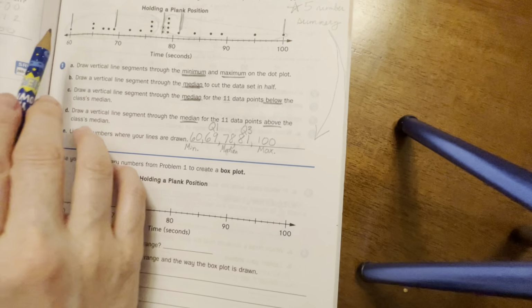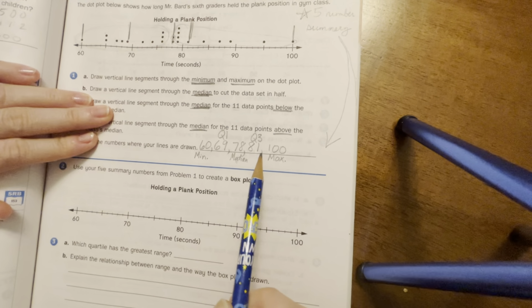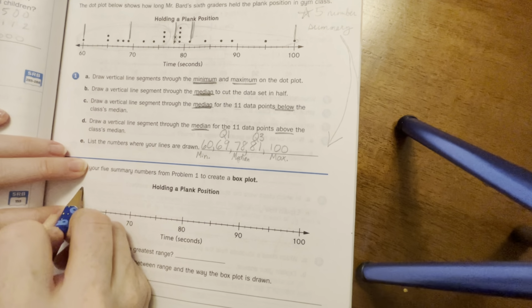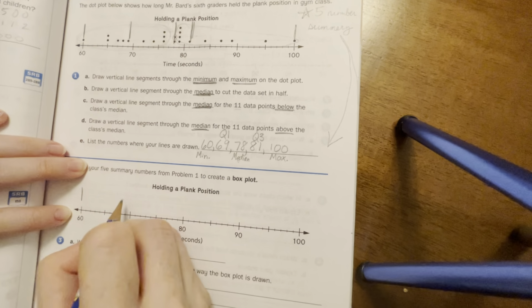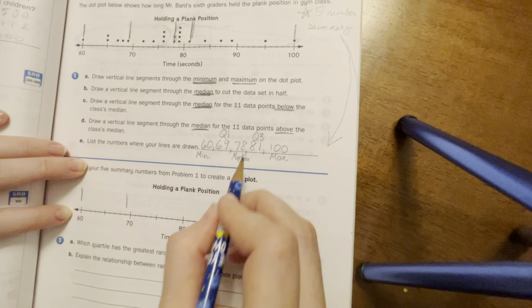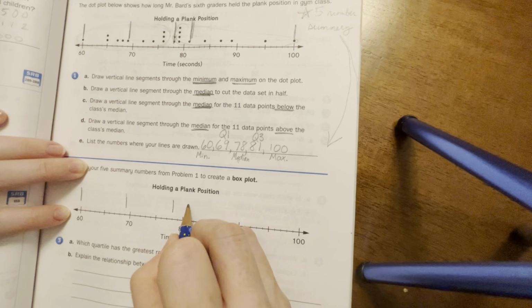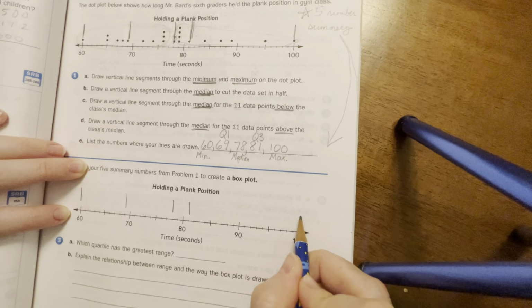We're not going to put every single dot. We're just going to use our 5-number summary to draw our vertical lines again. So we need a vertical line above 60, a vertical line above 69, above 78, above 81, and above 100.